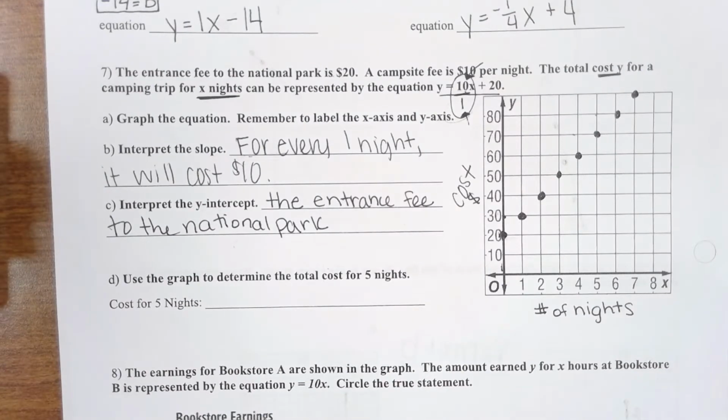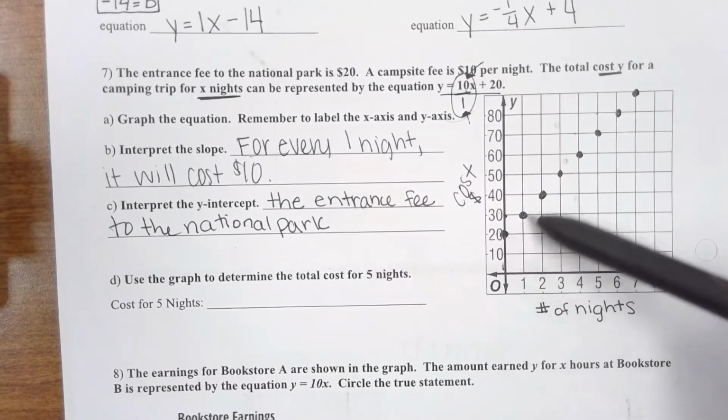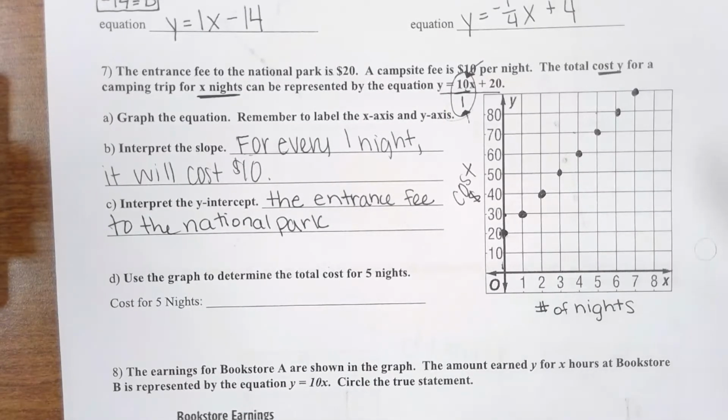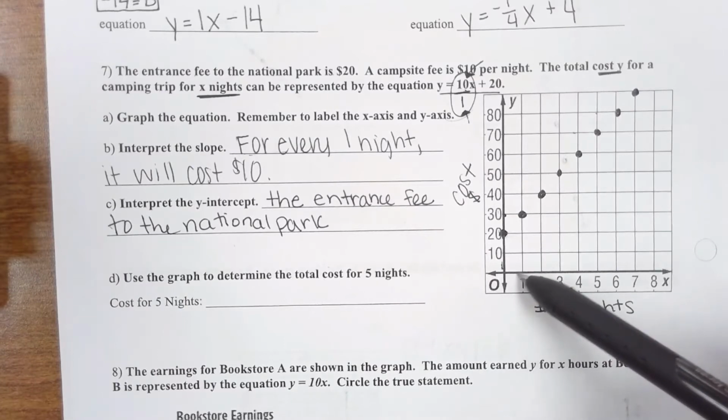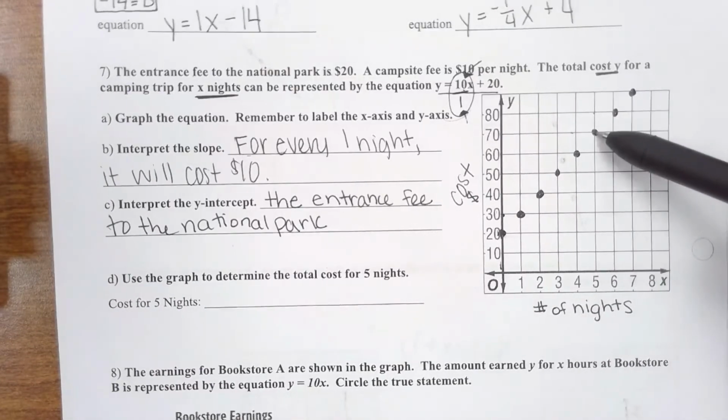Right, and then part D, use the graph to determine the total cost for 5 nights. So notice how I went ahead and I filled in the rest of my graph. And then I can just use my graph to figure out, okay, at 5 nights, it's going to cost them $70.